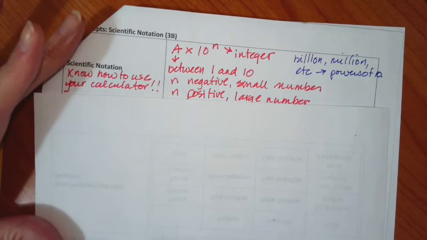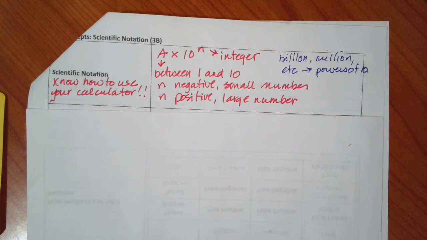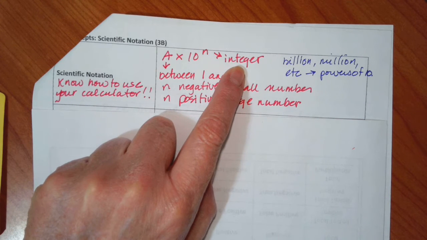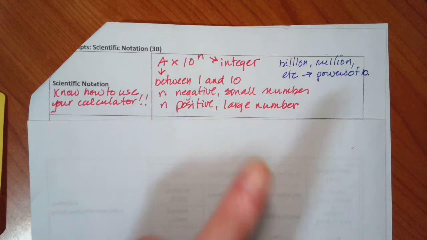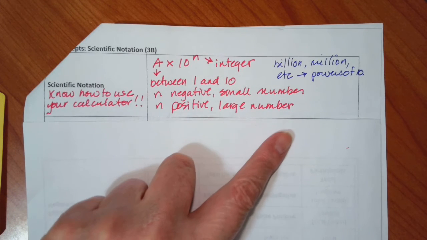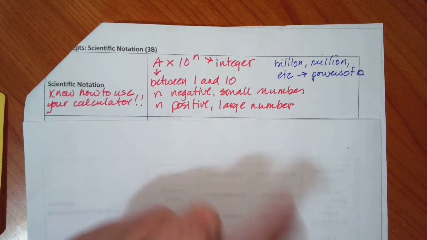And my key to success on this is to make sure you know how to use your calculator. Okay, scientific notation is A times 10 to the n, where A is a number between 1 and 10, and n is an integer. Now, we looked at the chart of the powers of 10. If this is a positive number, then it is a large number, a number larger than 1. If it's a negative number, then it's smaller than 1.